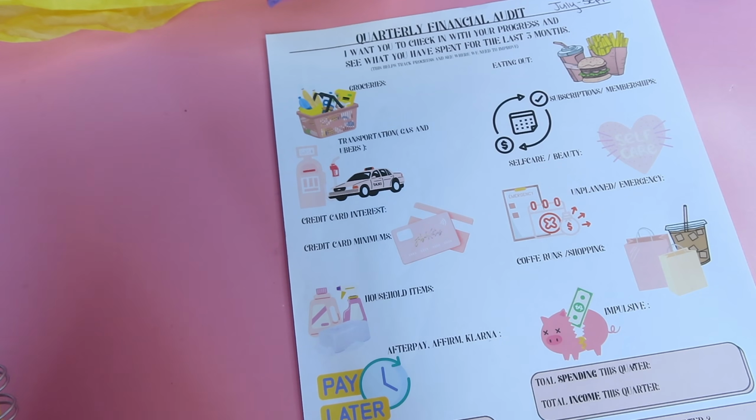I'm just going ahead and opening my budget planner. We're going to see where we are from July, and we're going to pull up our reality check page, okay?